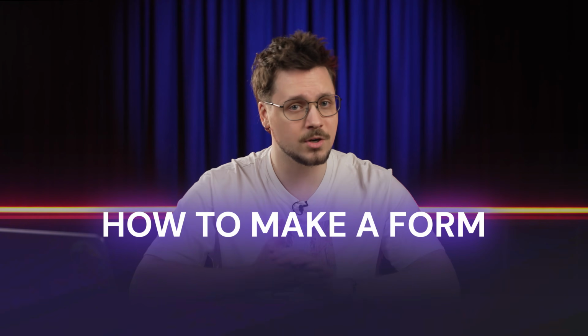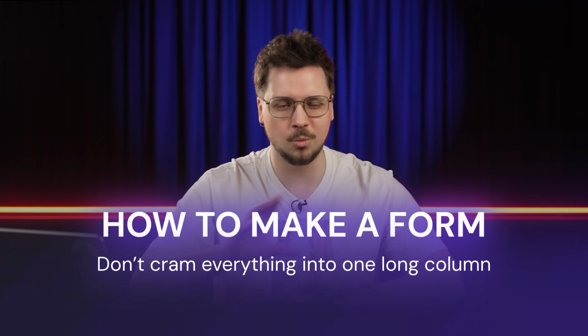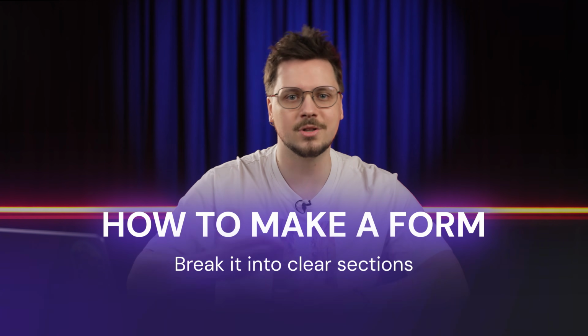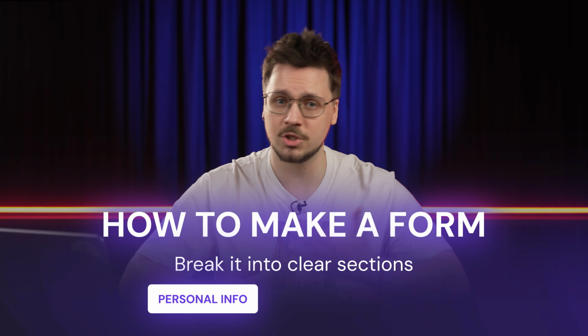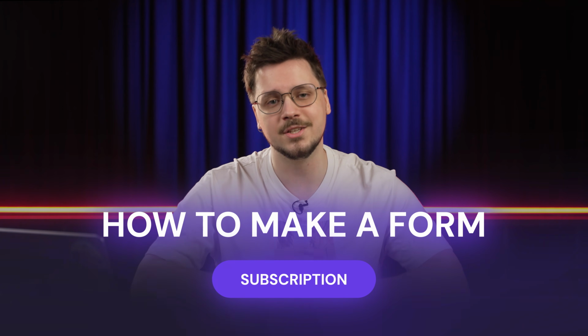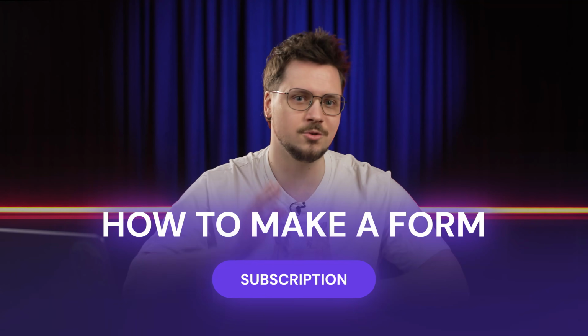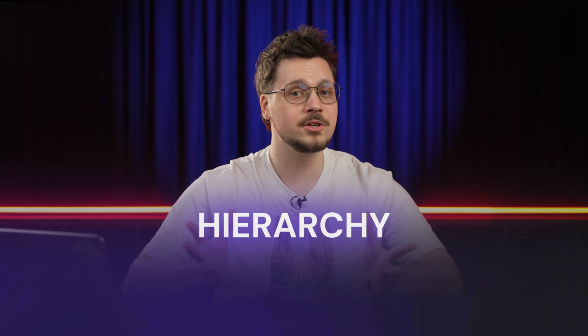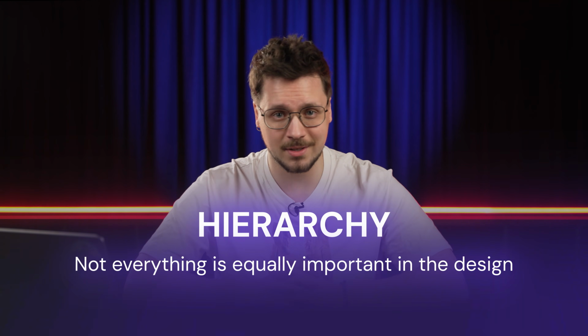If you're making a form, for example, don't cram everything into one long column. Break it into clear sections like personal info, shipping, and payment. Even if you're running a tiny subscription box startup, this simple tweak makes your site feel like you actually know what you're doing. Hierarchy means not everything is equally important in the design.